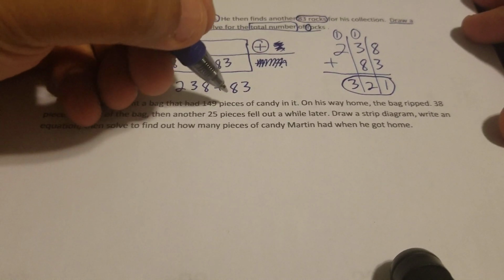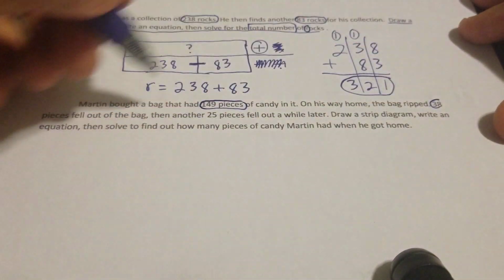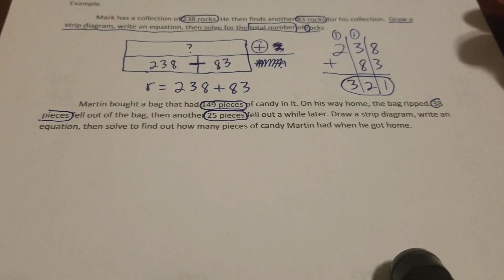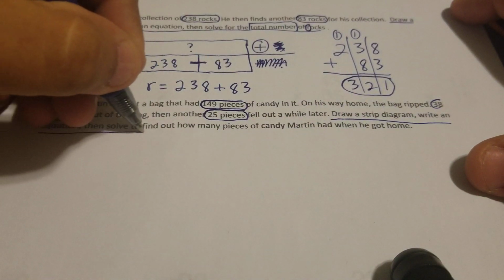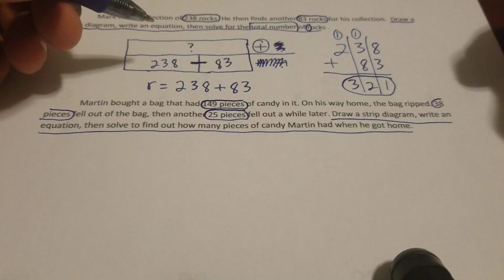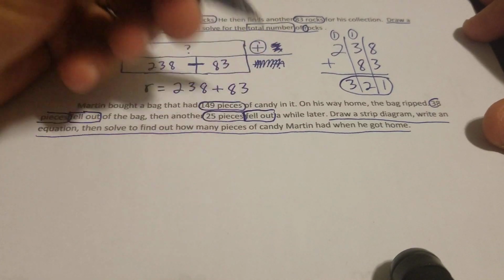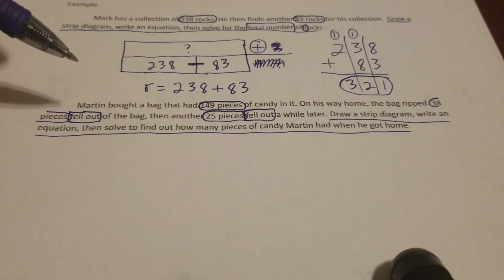So, let's go ahead and circle the numbers we need. 149 pieces of candy. We might need 38, and we might need 25. Now we need to underline what we're looking for. We are looking for a strip diagram, writing an equation, and then solving how many pieces of candy Martin had when he got home. Well, if pieces fell out, that tells me that we're losing candy. That sounds a little bit like subtraction to me. So those are our keywords, fell out. It sounds like we're going to do subtraction, but we want to draw our strip diagram to test this out.